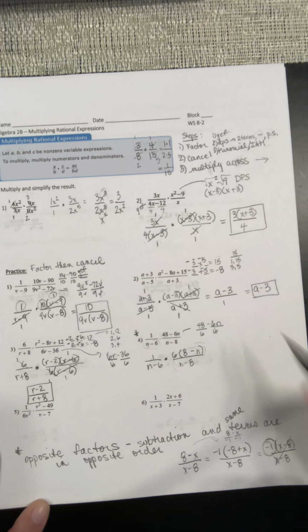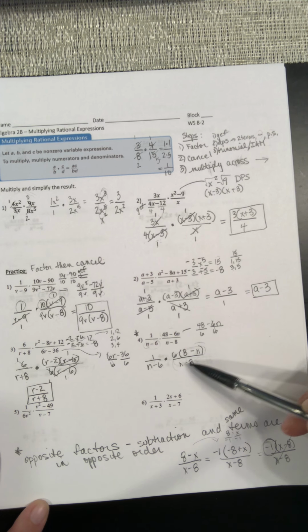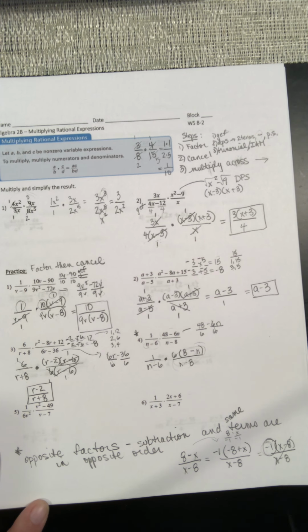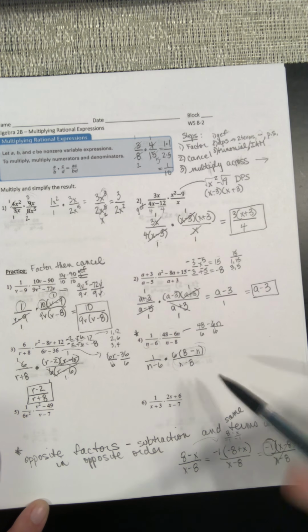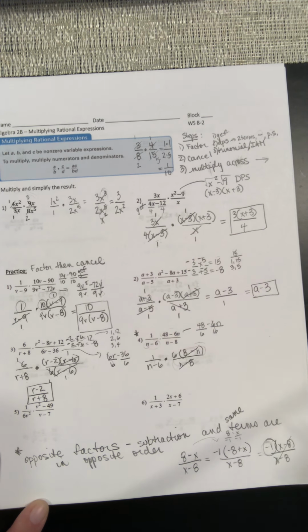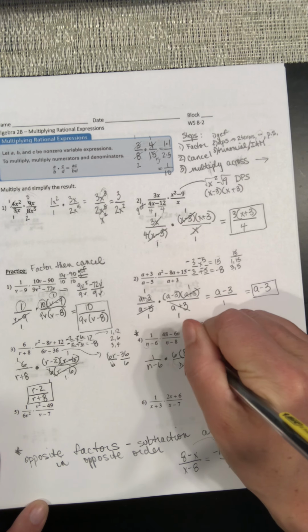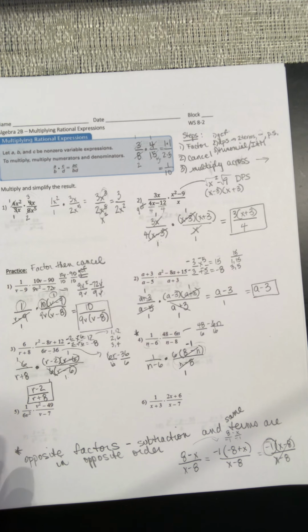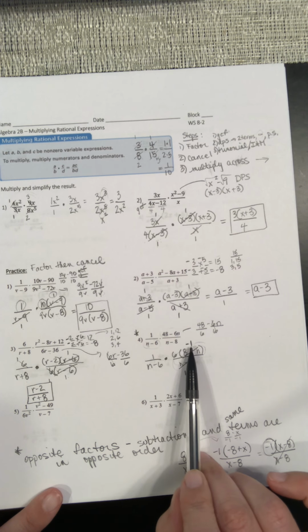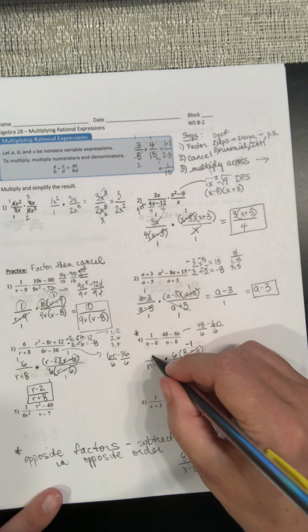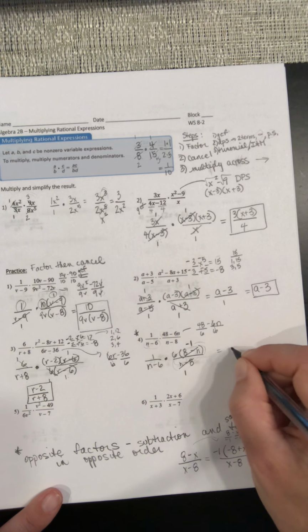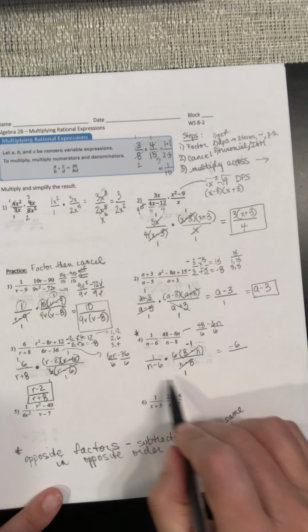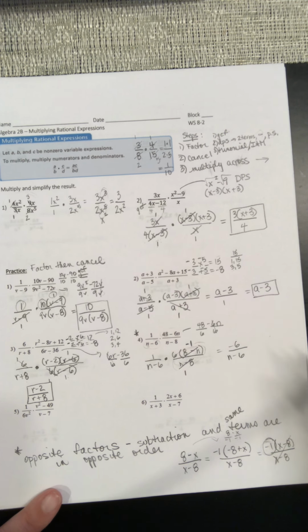So what you're going to see me do is 8 minus n and n minus 8, to account for the fact that the only real difference here is their signs, okay? I'm going to cancel these two like I normally would, but I'm going to make this 1 and then the numerator negative 1, okay? So that's opposite factors, and that's a little bit tricky, okay? So that becomes negative 1. Then in my numerator, it's 1 times 6 times negative 1, so it's negative 6, over 1 times n minus 6, so it's n minus 6, okay?